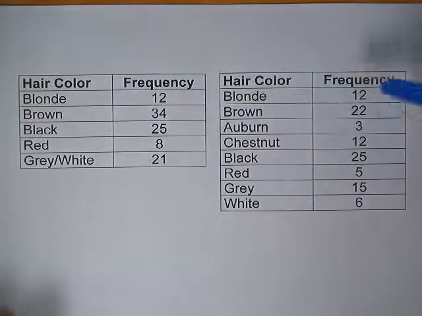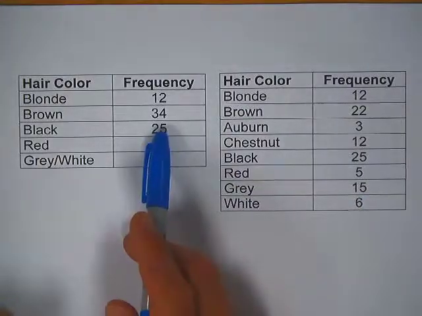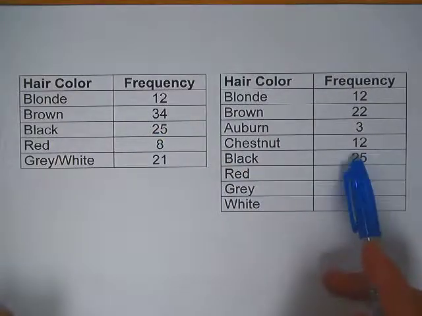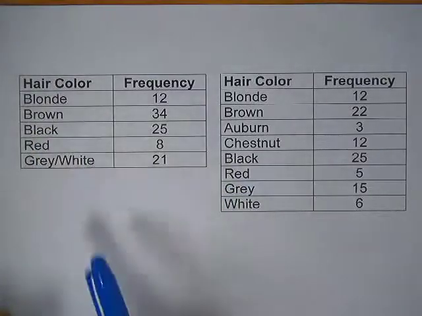up to 34. So chances are people are split now. Instead of just all being brown, they're brown and chestnut. Okay, black was 25 here. Notice it's also 25 here. So nobody with the black hair kind of switched categories.